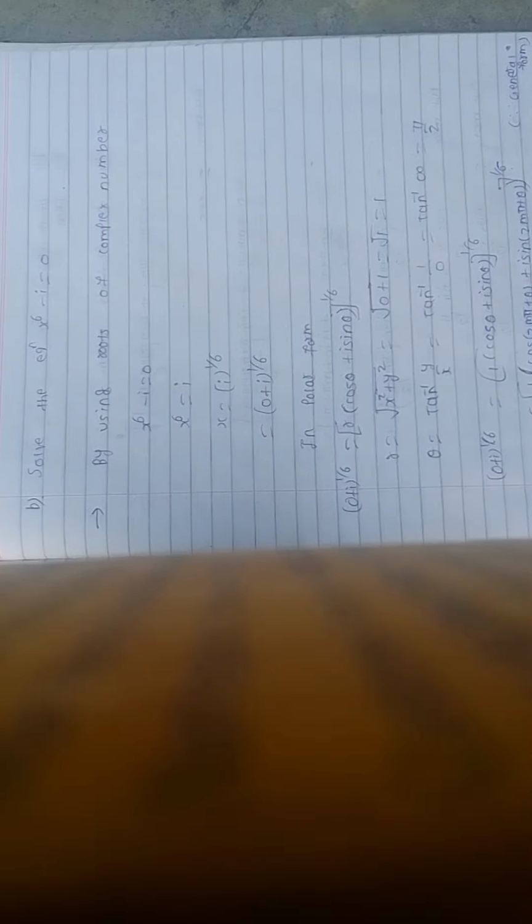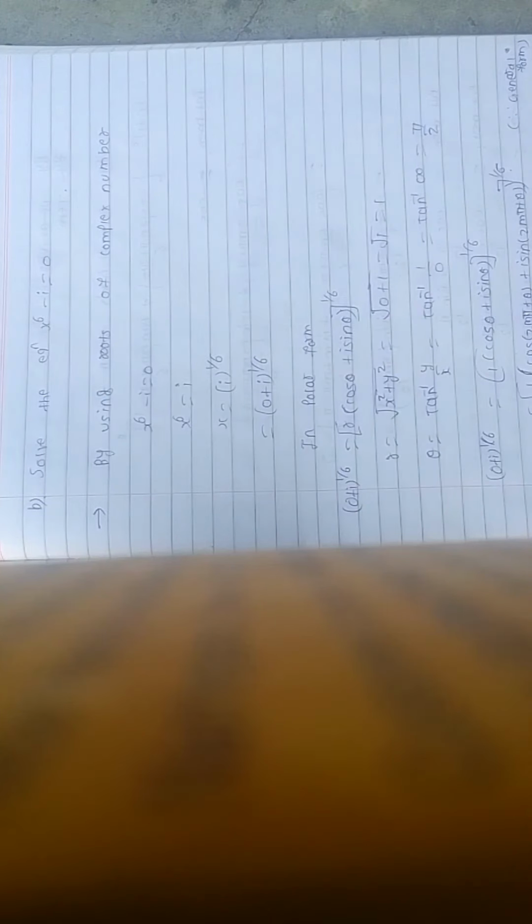We get the value of r is equal to 1. R is called the modulus and theta is called the argument. Then theta is equal to tan inverse of y by x, which is tan inverse of 1 by 0, which is tan inverse of infinity, which is pi by 2. And then we put this value into this.